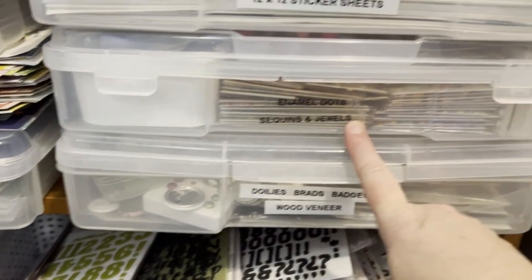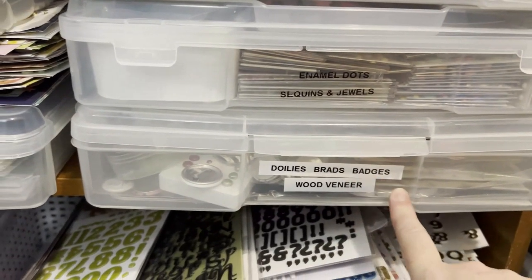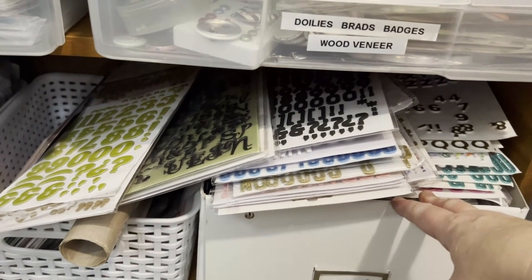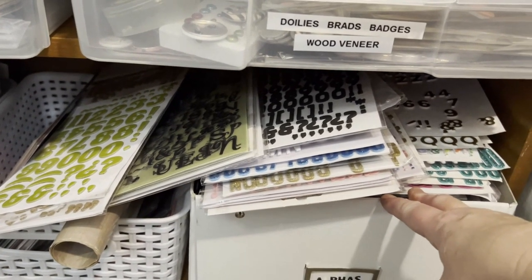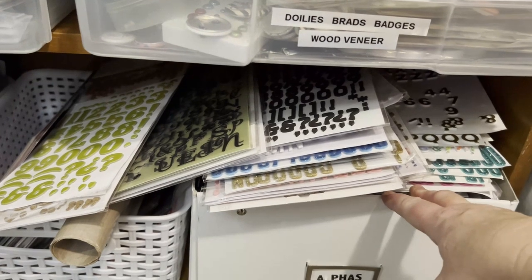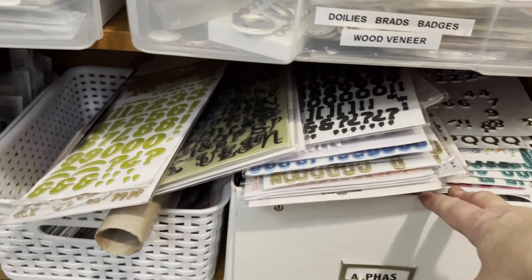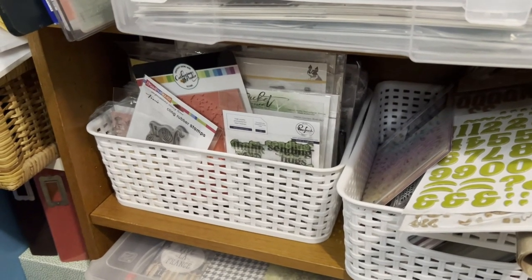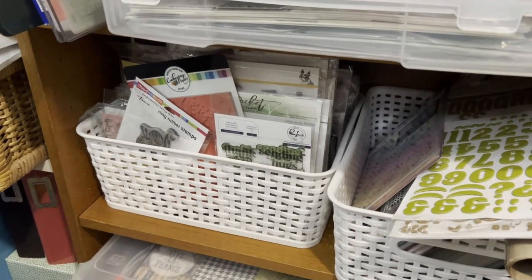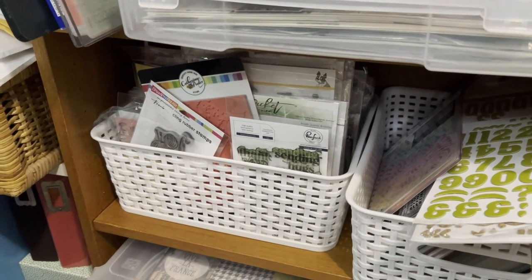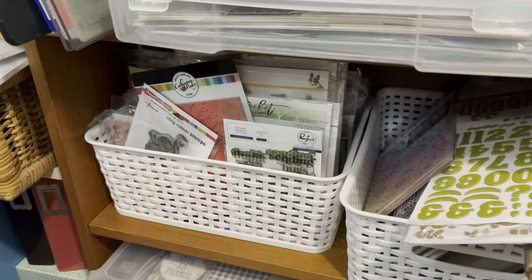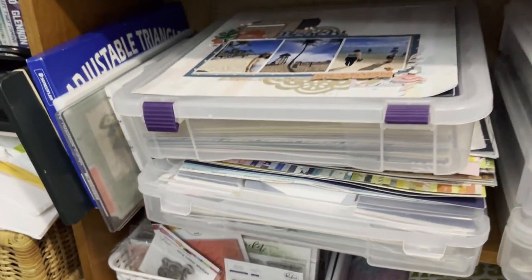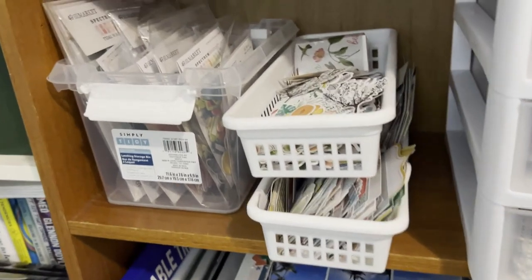I got my enamel dots, which I use all the time, doilies, brads, badges, wood veneer, and then I've got to deal with all these thickers still. I found a ton in a box that I'd completely forgotten about, so I have to completely reorganize all that still. I've got my stamp. So in a previous video I talked about how anything that is in that container at the end of 2025 is basically scheduled for donation. That's a bunch of layouts I need to figure out what to do with.